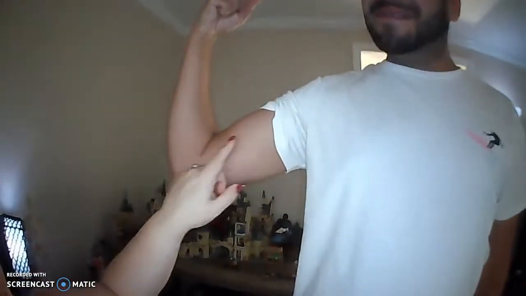Now we're going to go down into the biceps. They're so large. So we have the bicep here. The main function of the bicep is for flexion and supination, so that would be outward rotation of the forearm.